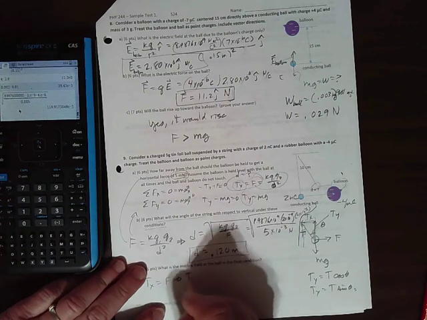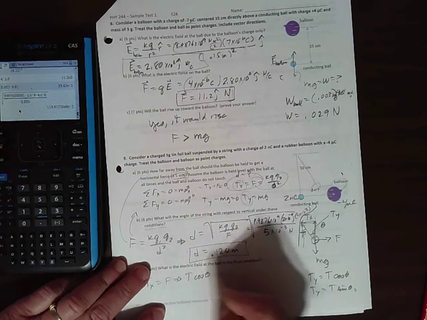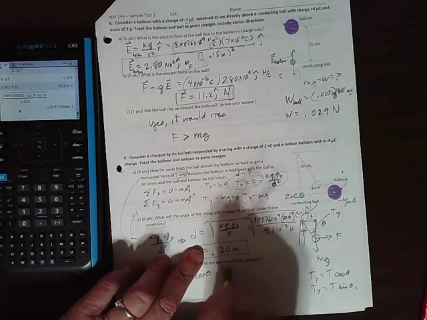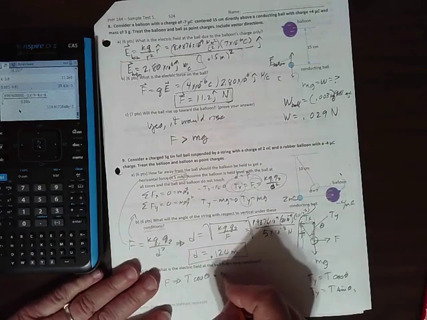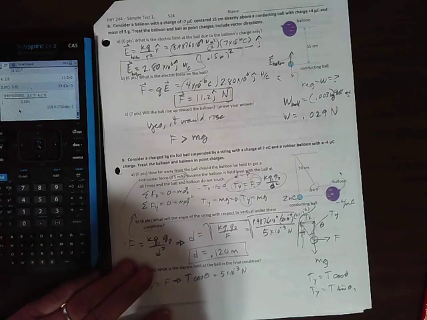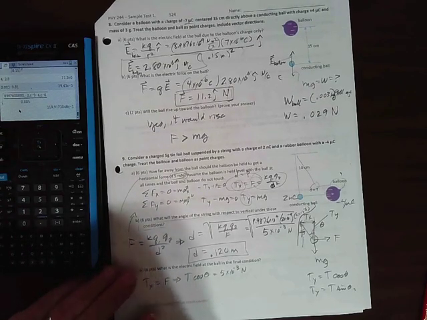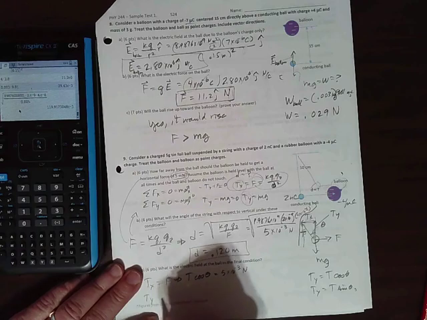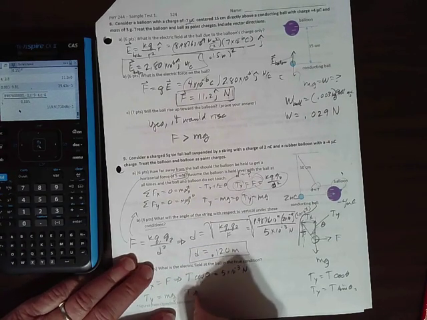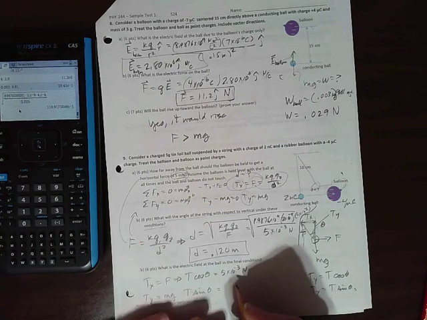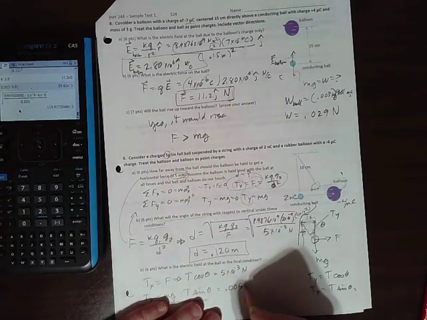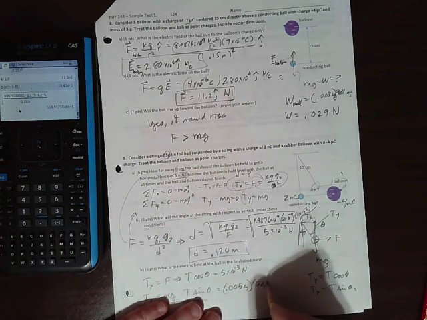T cosine theta equals 5 times 10 to the negative 3 newtons. And we've got Ty equals mg. So T sine theta equals m, 0.005, 5 grams, 0.005 kilograms times 9.81.